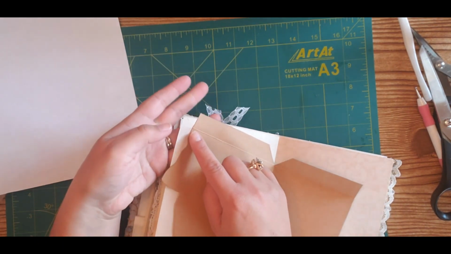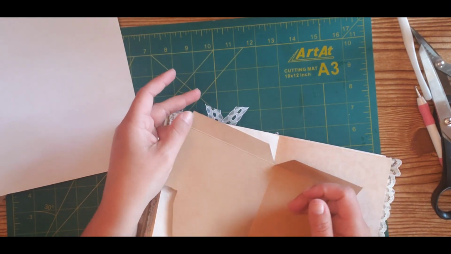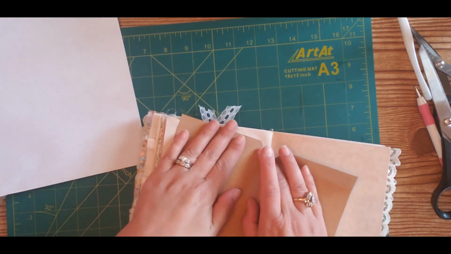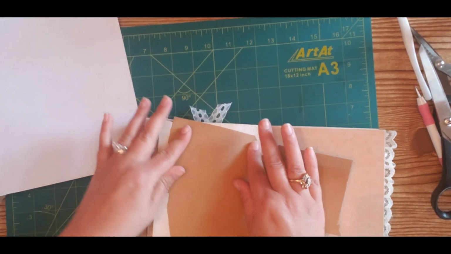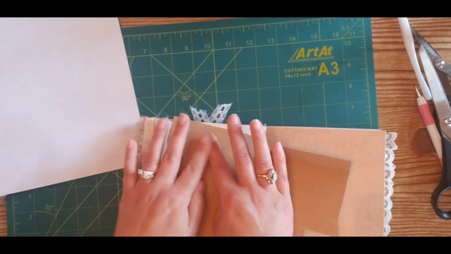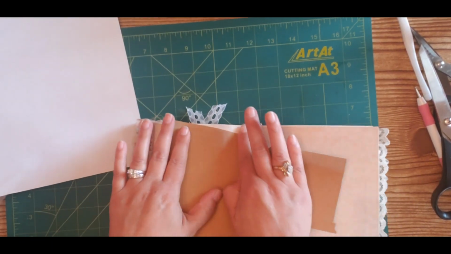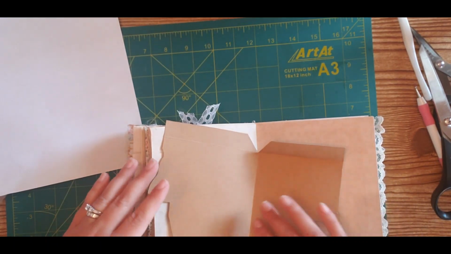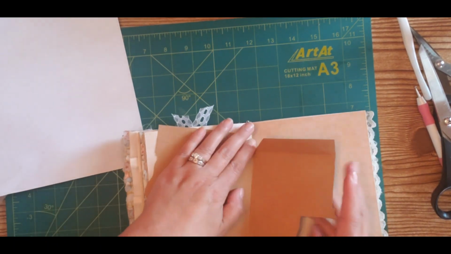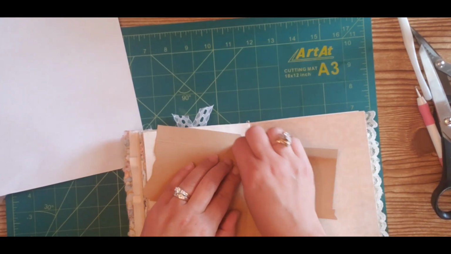And you see this little corner is sticking out. That's okay, we're going to cut it later. We're going to cut it off, and it's not going to bother us. No big deal. There, it seems to be sticking very nicely now.